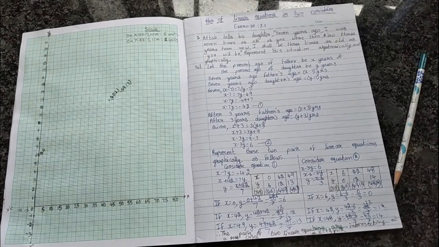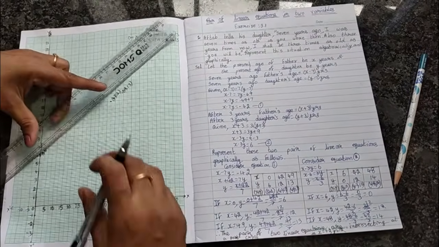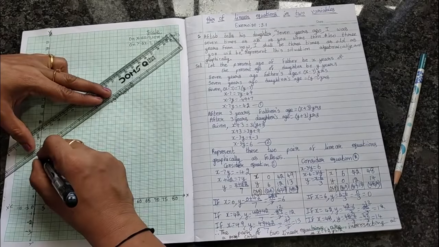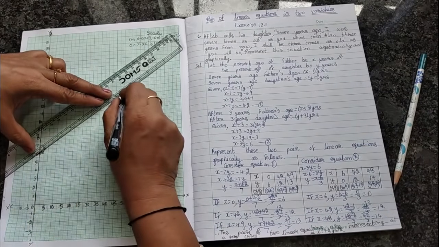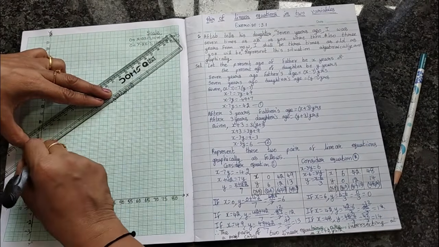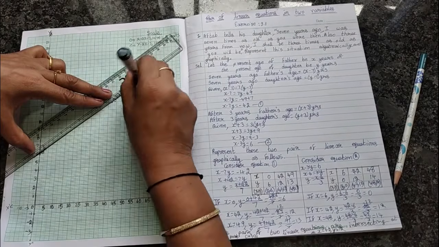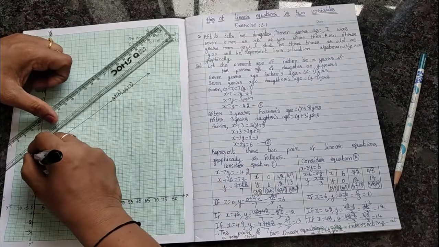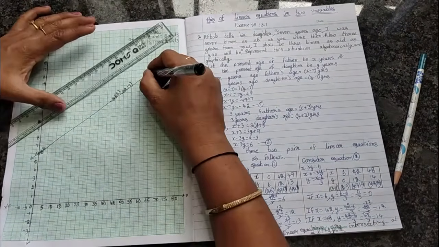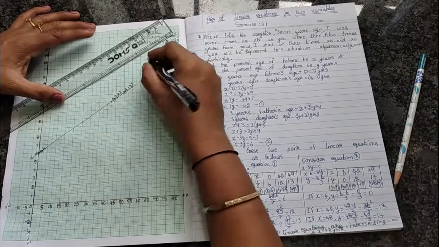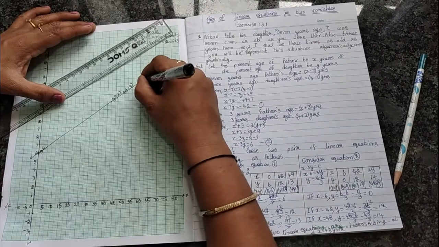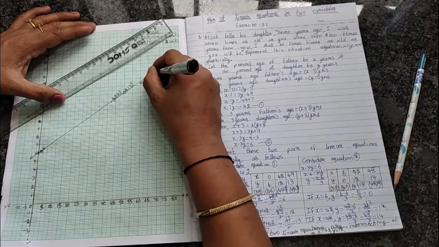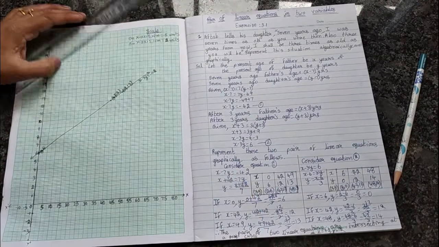Now take a scale and try to draw this. So let me take one point here and here. Try to join all these. Okay, I got a line. Always try to draw it as a single line. So what does this line indicate? It is the equation x minus 7y is equal to minus 42.